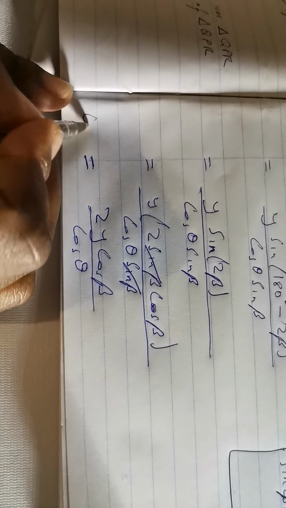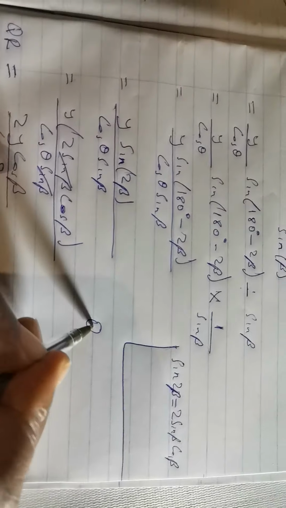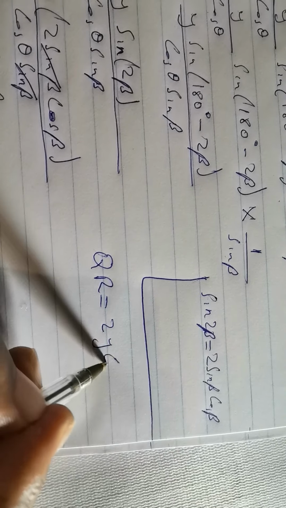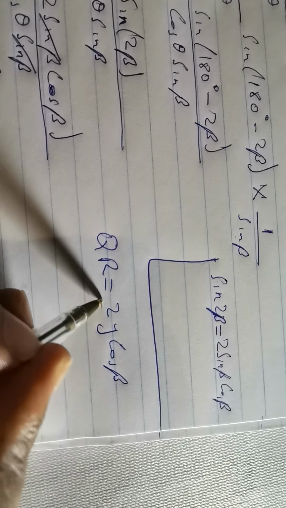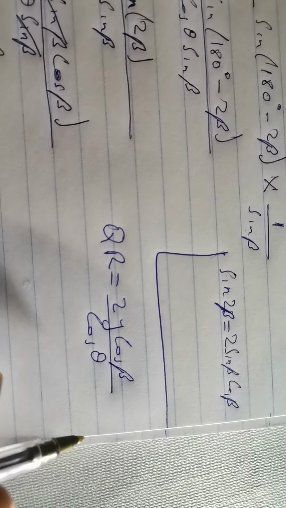Remember, this is equal to QR. So we have shown that QR is equal to 2y cos beta over cos theta, and I hope that was not difficult.